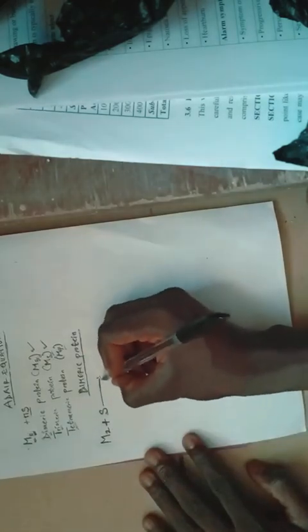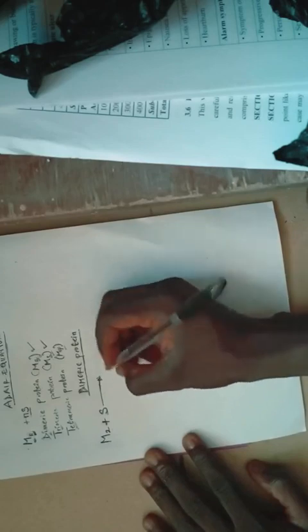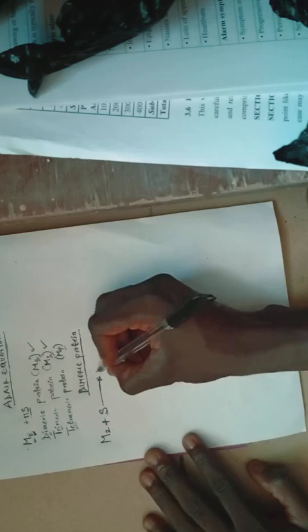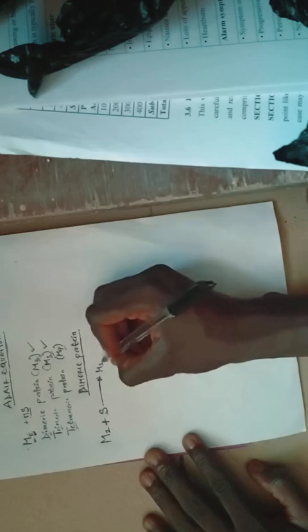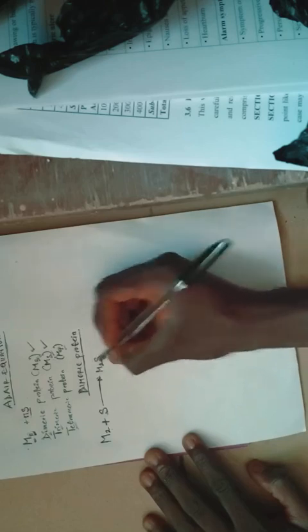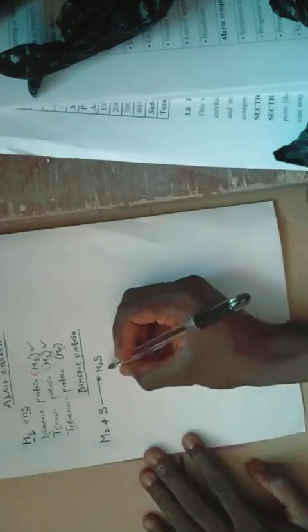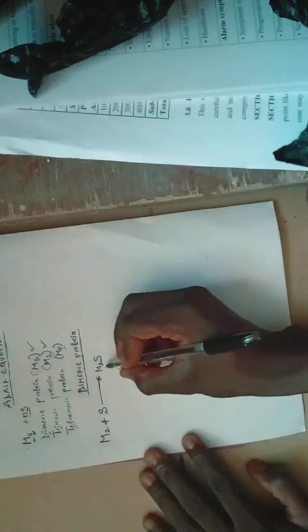Are you getting my point? So that I can now say, when you combine with S, we're going to get M2S. This is the first product we will get. Okay? Now, this M2S is not yet saturated.